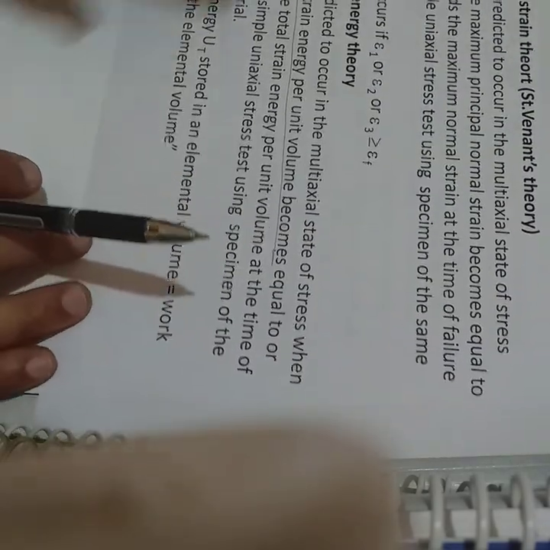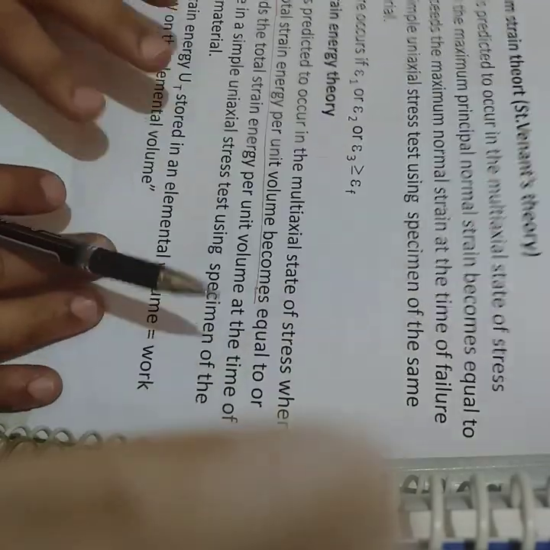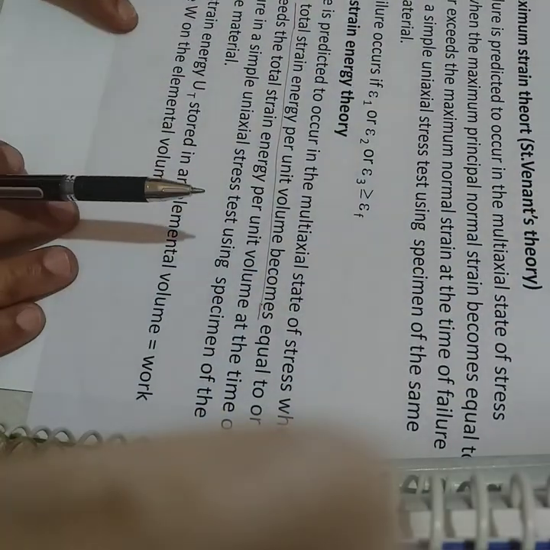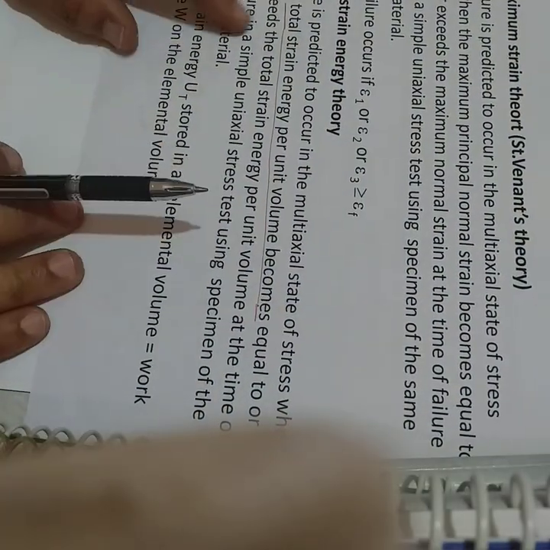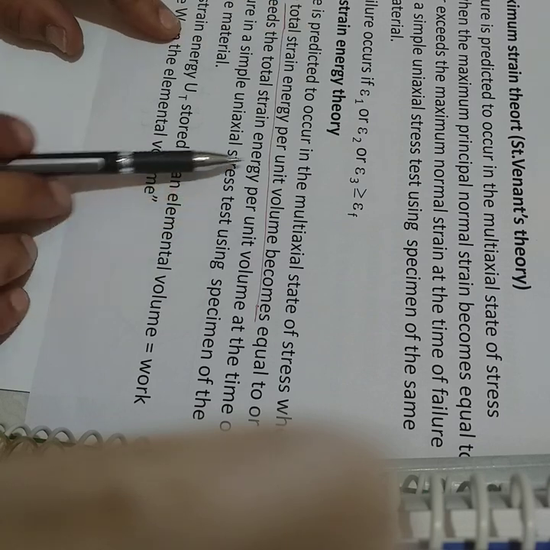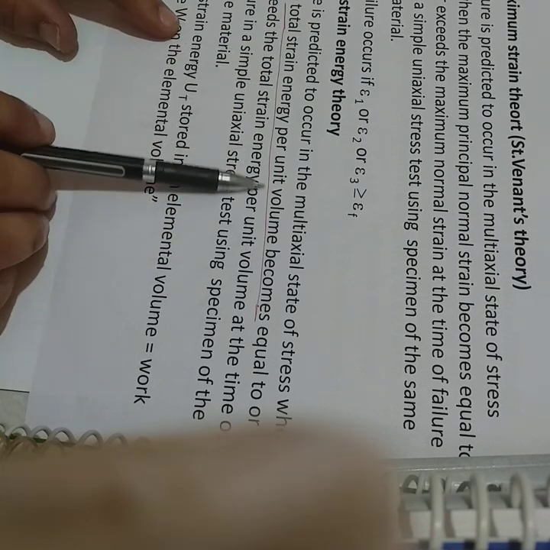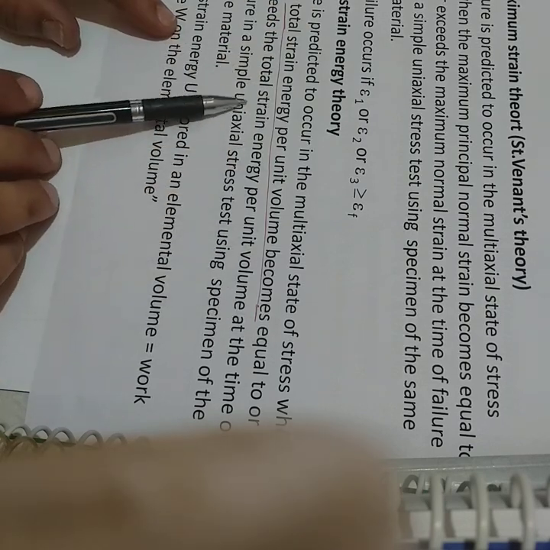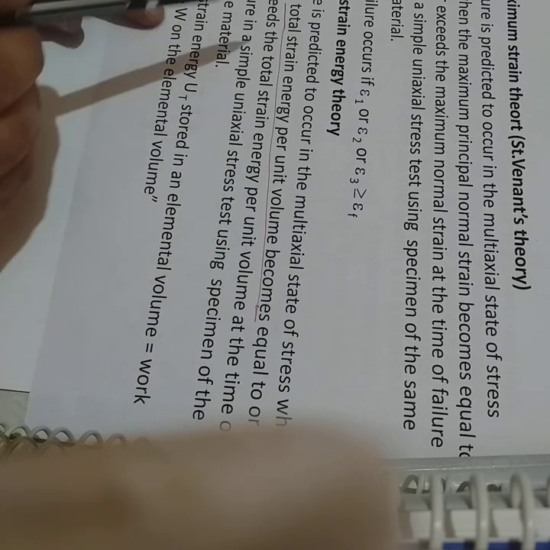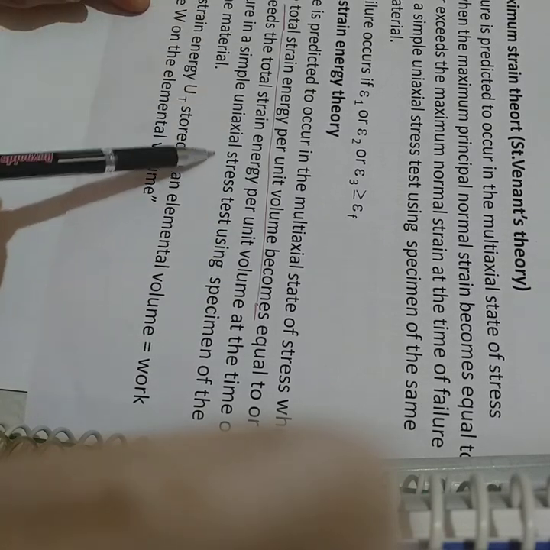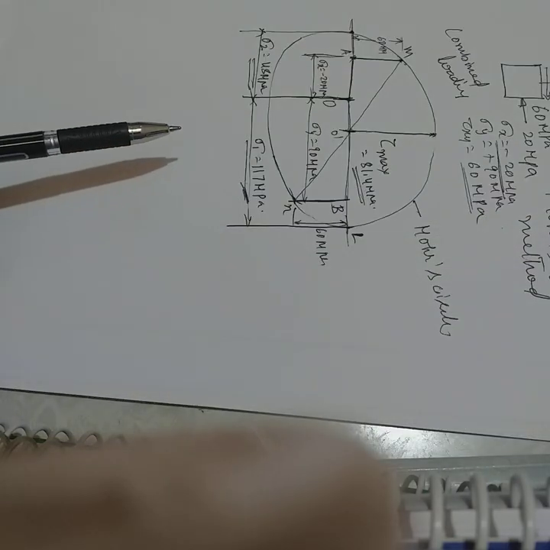Then comes another, not so useful in practice. One is maximum strain theory. Another is the total strain energy theory, where total strain energy per unit volume becomes equal to or exceeds total strain energy per unit volume at the time of failure in a simple uniaxial stress state. So this is according to total strain energy theory.